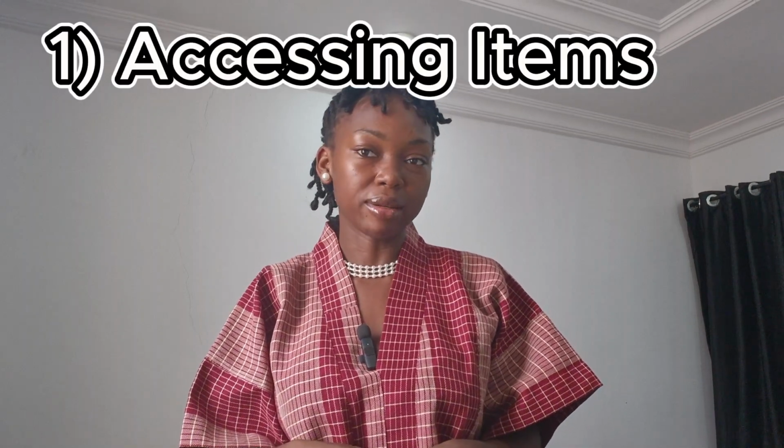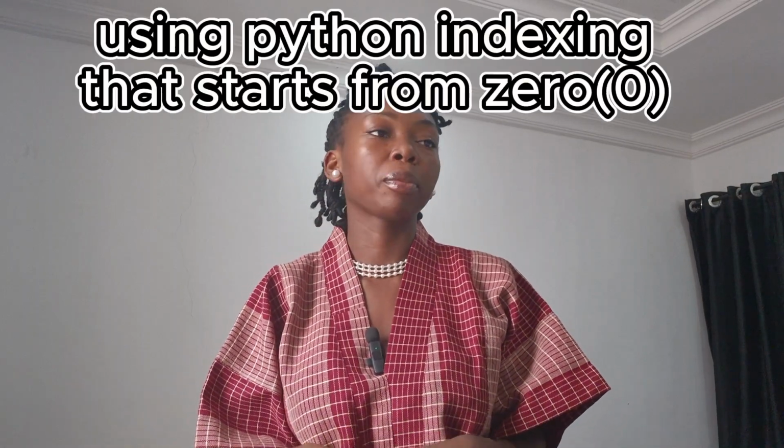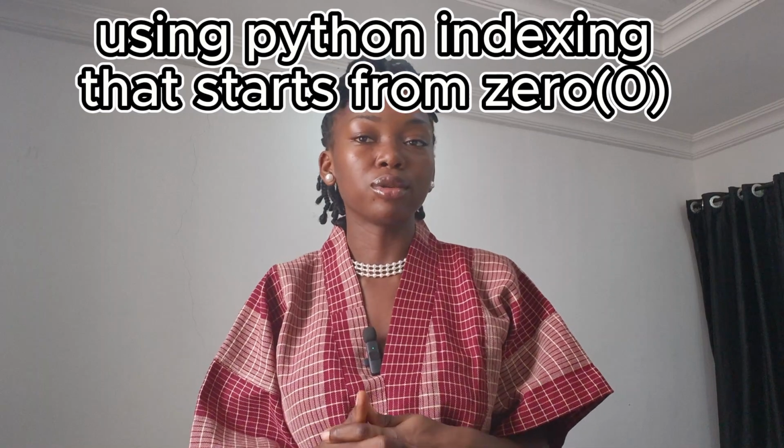1, you can access items. So you can access individual items using index in Python. And also note that index starts from 0 in Python programming. That is, if you have 4 items in your list, like the example I've stated earlier, the fruit, we have apple, banana, cherry, mango.